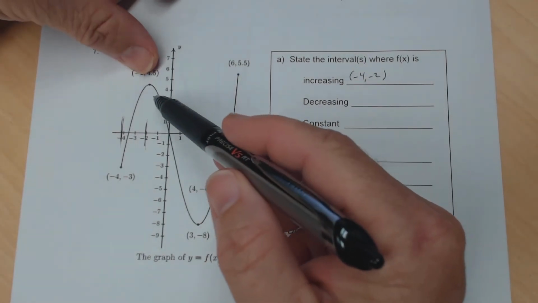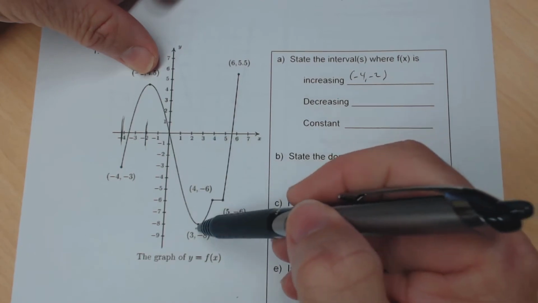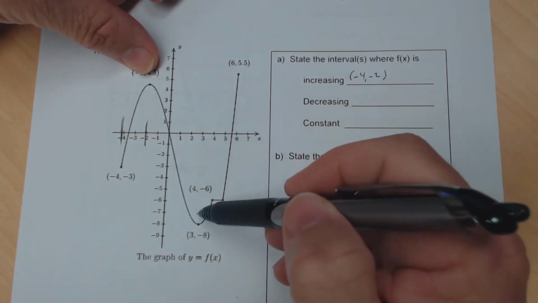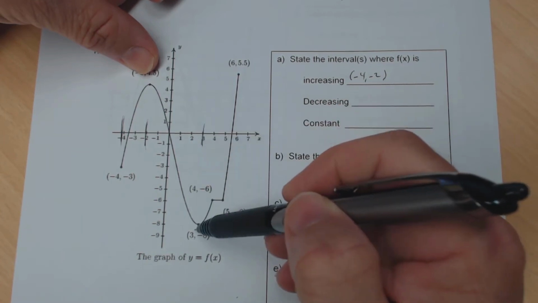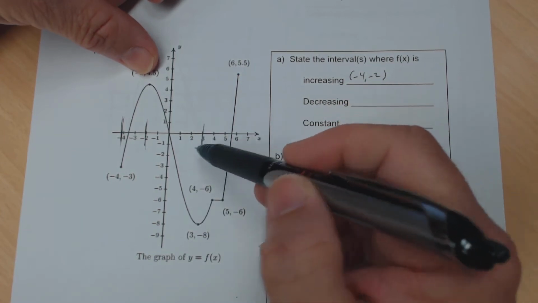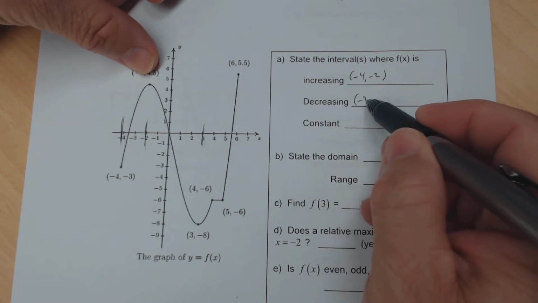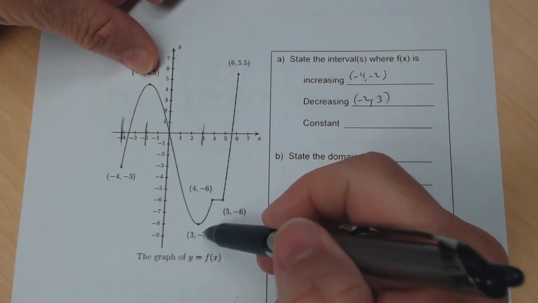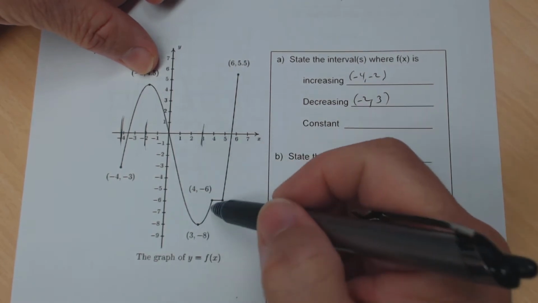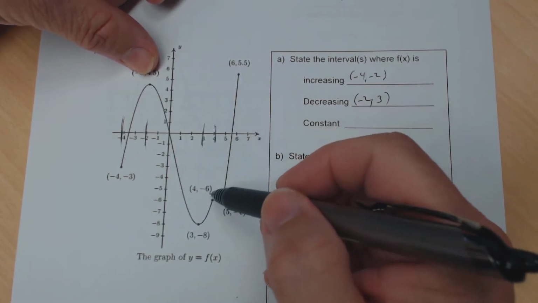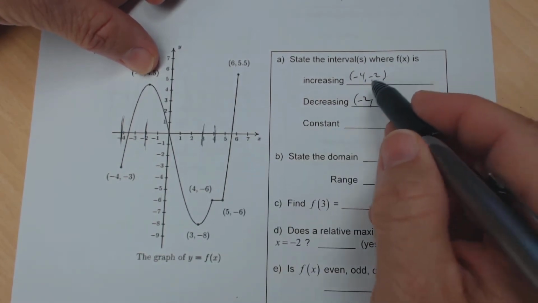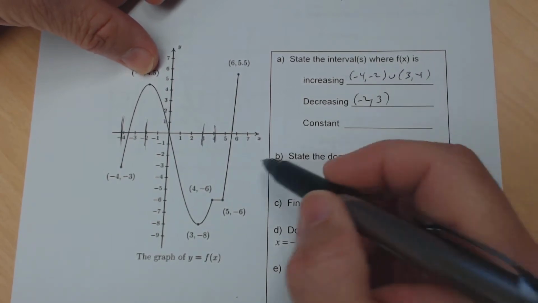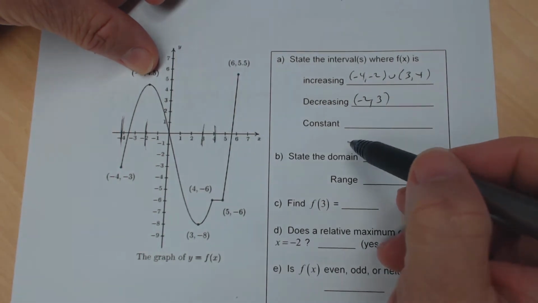Then it's decreasing from -2 to this x value, which is 3 right here. So from -2 to 3, my function is decreasing. Then it's increasing from 3 to this x value, 4. So let's go back over here now. So it's union 3 to 4. From 3 to 4, it's increasing.